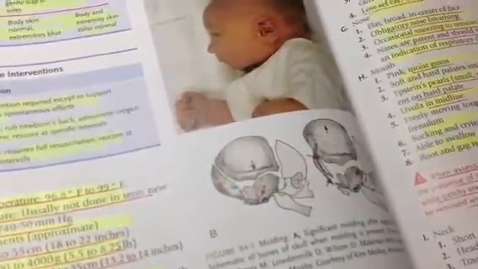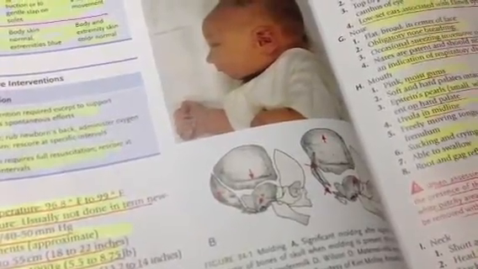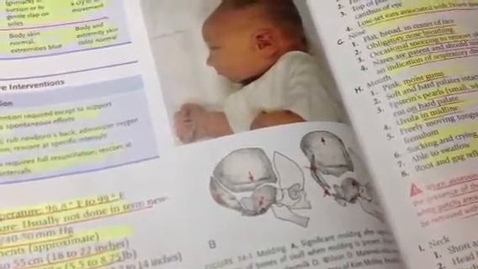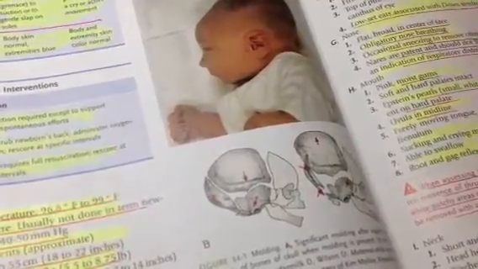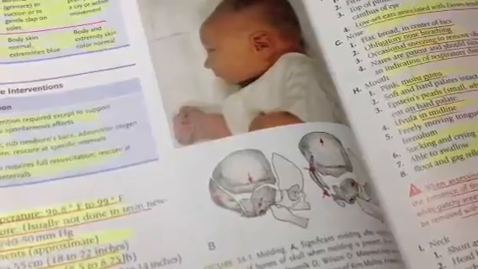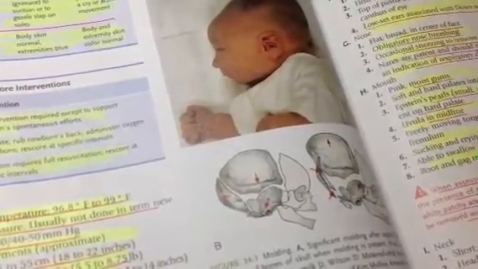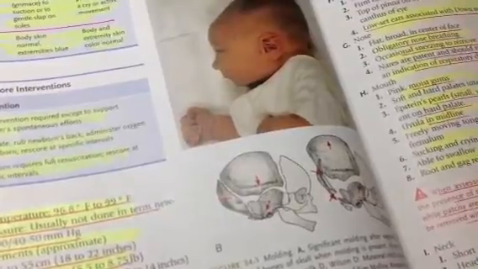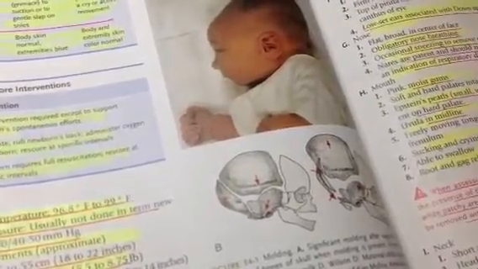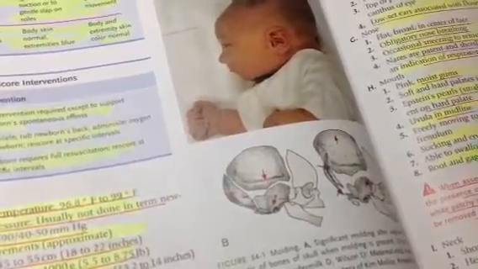APGAR score interventions. 0 to 3 score intervention: newborn requires full resuscitation. Rescore at specific intervals. Score 4 to 7 intervention: stimulate, rub newborn's back, administer oxygen to newborn. Rescore at specific intervals.